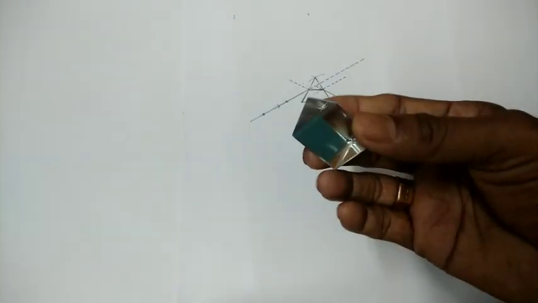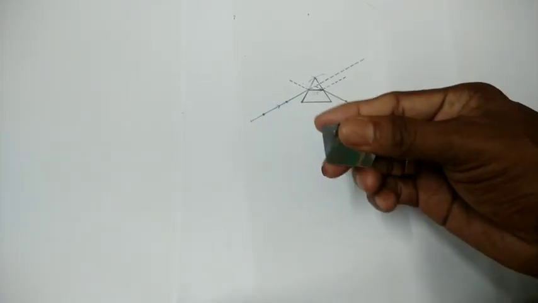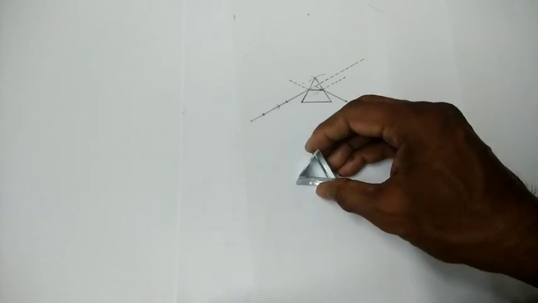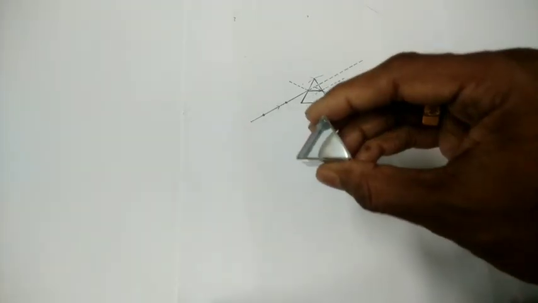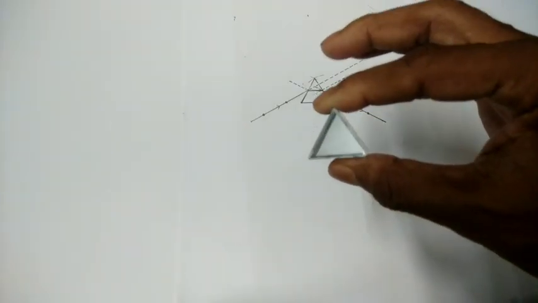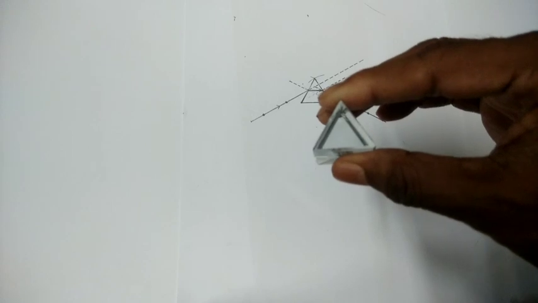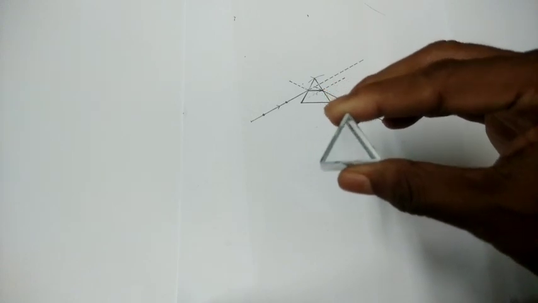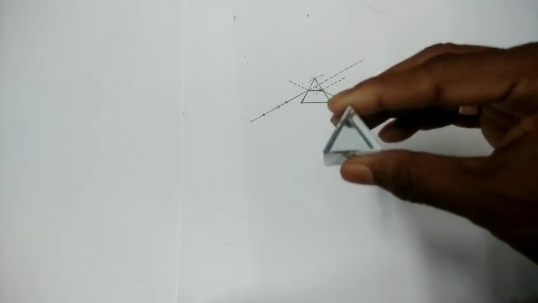Now, with the help of this prism, you see, this is an equilateral triangle. That means all the angles are 60 degrees. Therefore, we can say that the angle of the prism is 60 degrees. Now, I will show you how to find the angle of the prism.